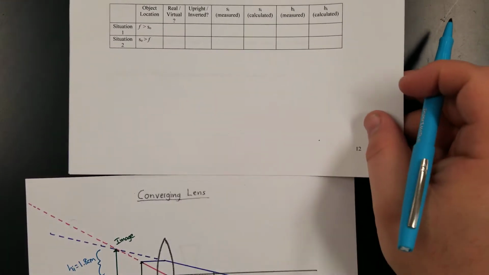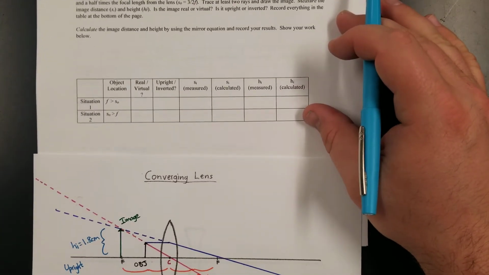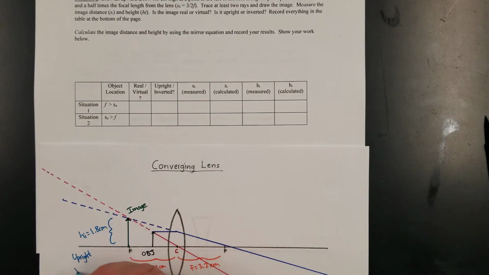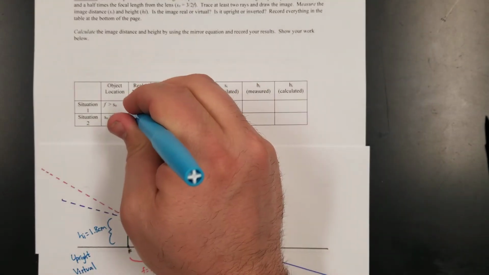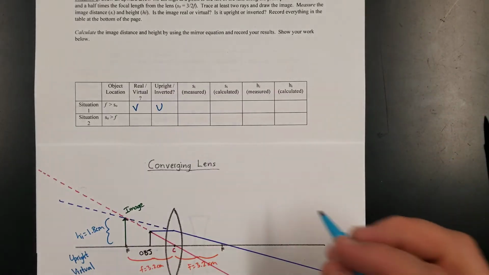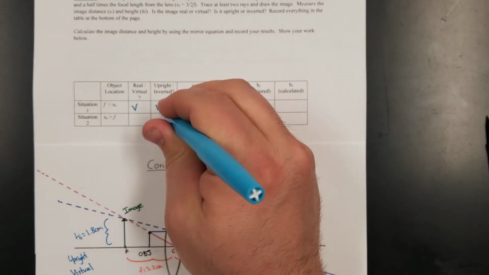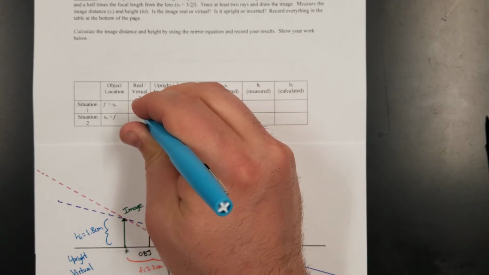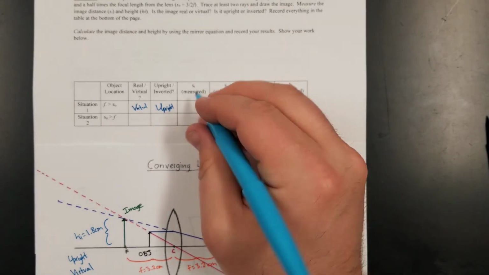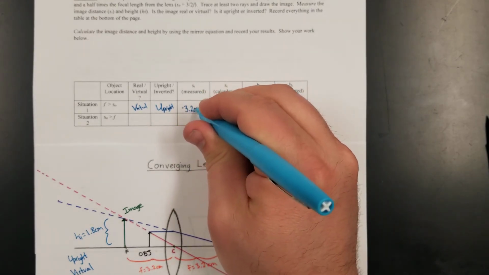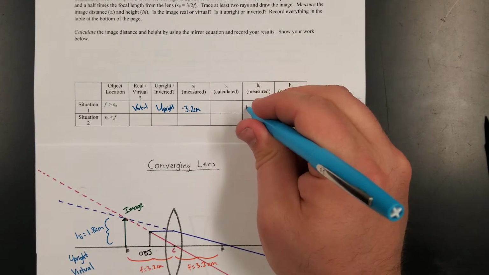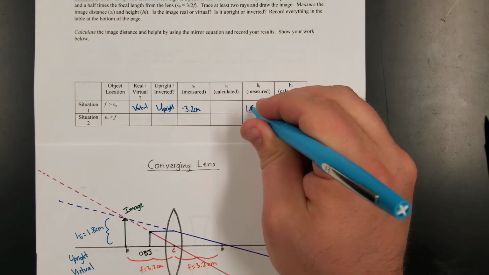So on the other page of the handout, we've got a little table that we can fill in to keep things straight. And so we've got a virtual image, since the rays of light do not actually cross, that is virtual. It was upright. V's and U's look alike. Virtual, upright. Our measured SI, negative 3.2 centimeters. You write down what you actually measured it to be, of course. And my measured height, positive 1.8 centimeters.